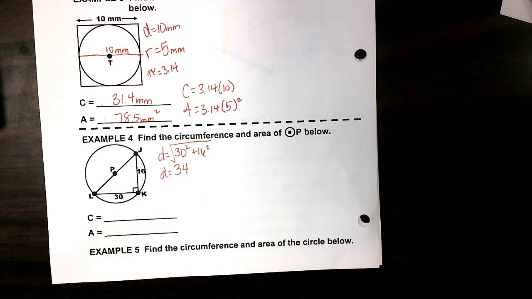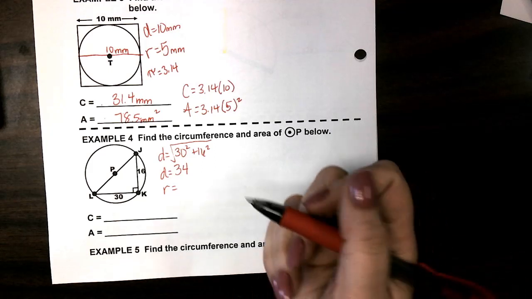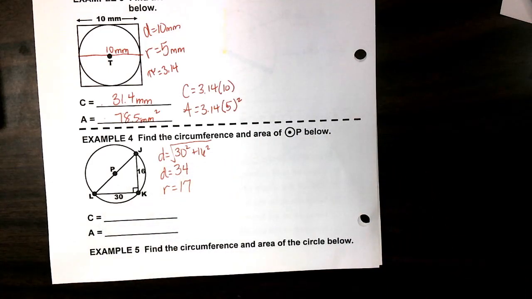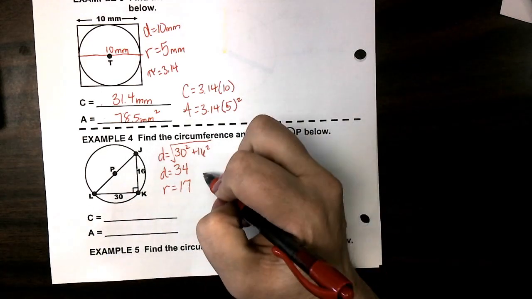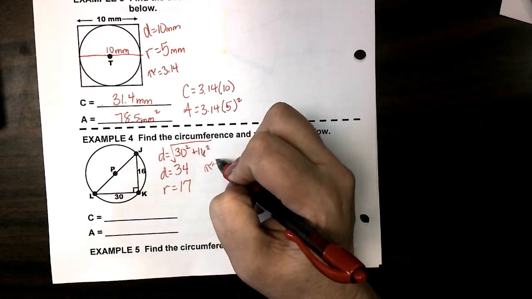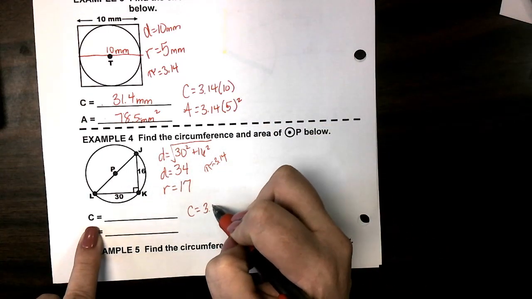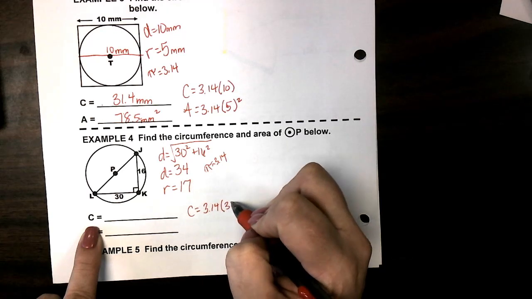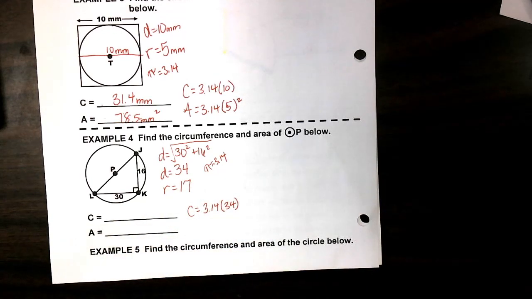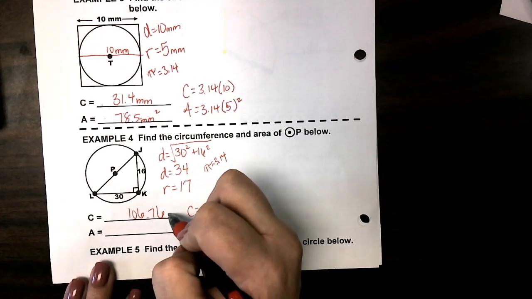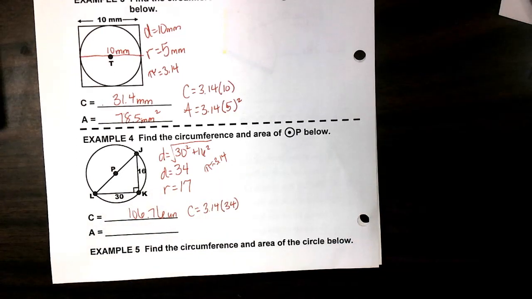And so then if the diameter is 34, what do I do to find the radius? Divide by 2. 34 divided by 2 is 17. And now I am ready to find circumference and area. Remember, using pi is approximately 3.14. So for circumference, that formula is pi, 3.14, times the diameter, which we found to be 34. And so 3.14 times 34 is 106.76. And there are no units here, so I'm just going to write u for units.